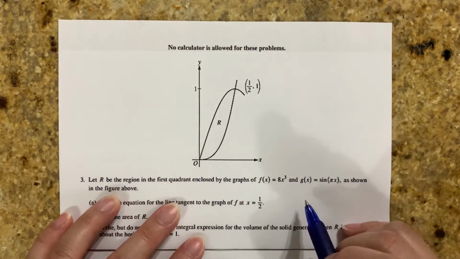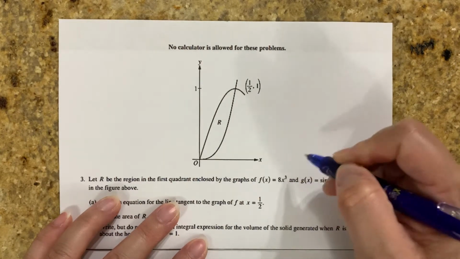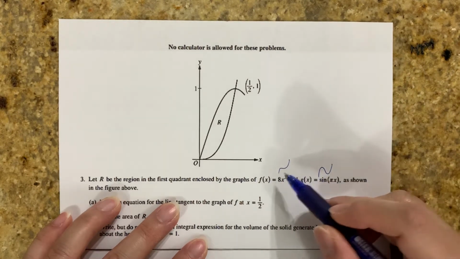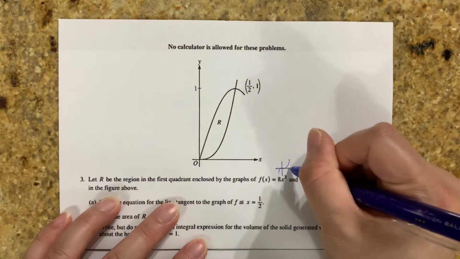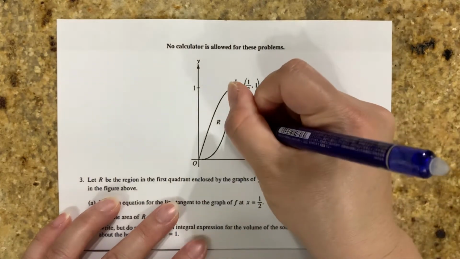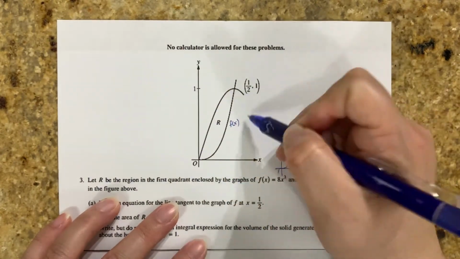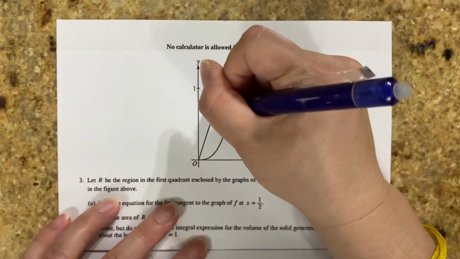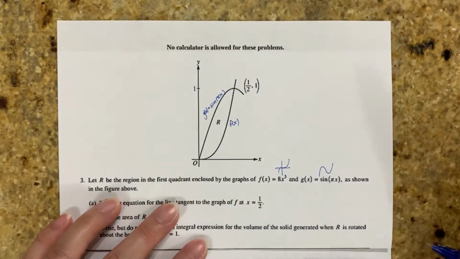Well, first of all, you need to figure out which one's f and which one's g. So 8x cubed looks something like this. Sine looks like that. So based on this graph, I would say, well, this is 0. So I would say this is f of x. And then this curve up here is going to be my sine of pi x. That's my g of x. All right.